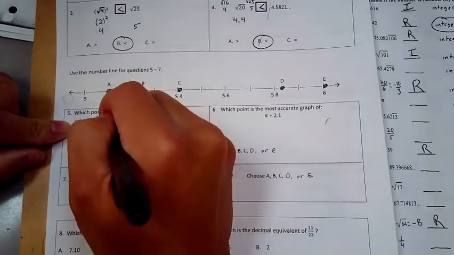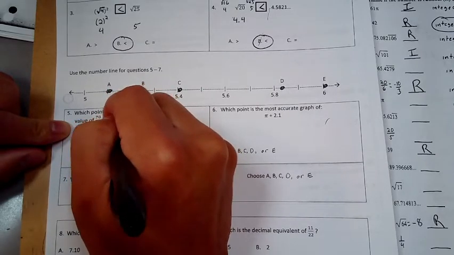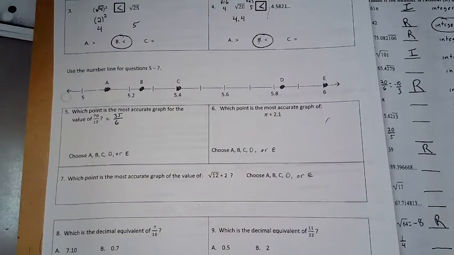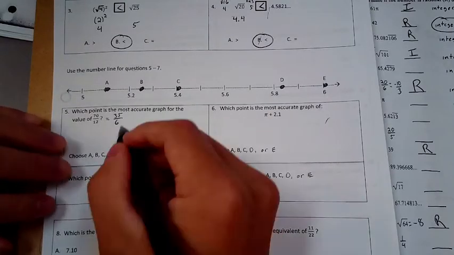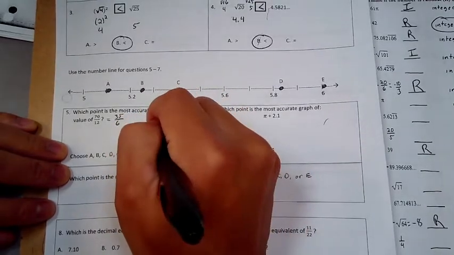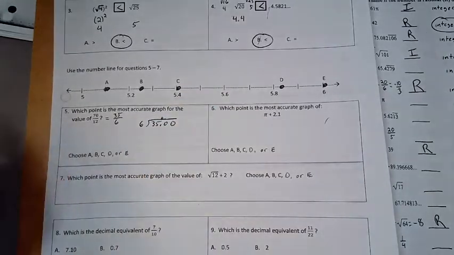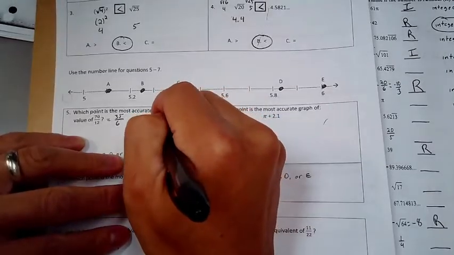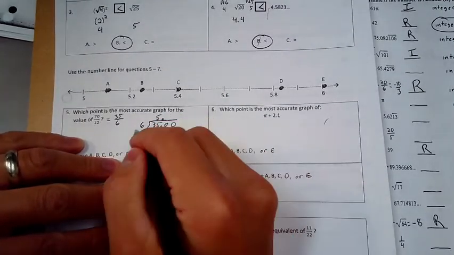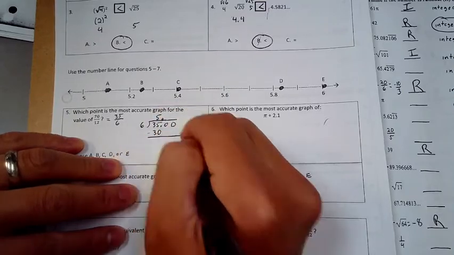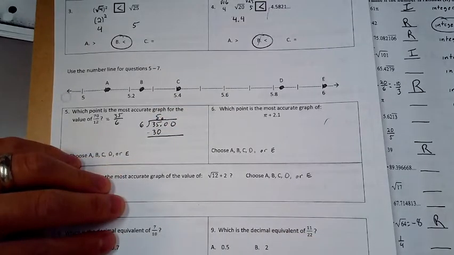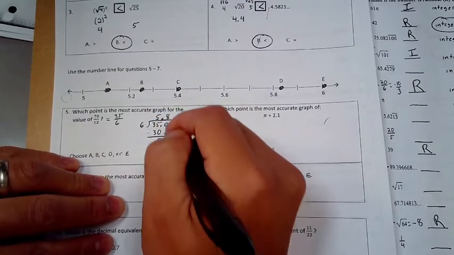Half of 70 is 35. Half of 12 is 6. So now I've got the numbers a little bit smaller. I'm going to use long division and get a decimal value. So 6 into 35.00. I'm going to move the decimal up. 6 goes into 35 5 times. 5 times 6 is 30. Now I'm going to subtract. 35 minus 30 is 5, and I bring down the 0. 6 goes into 50 8 times. 8 times 6 is 48.